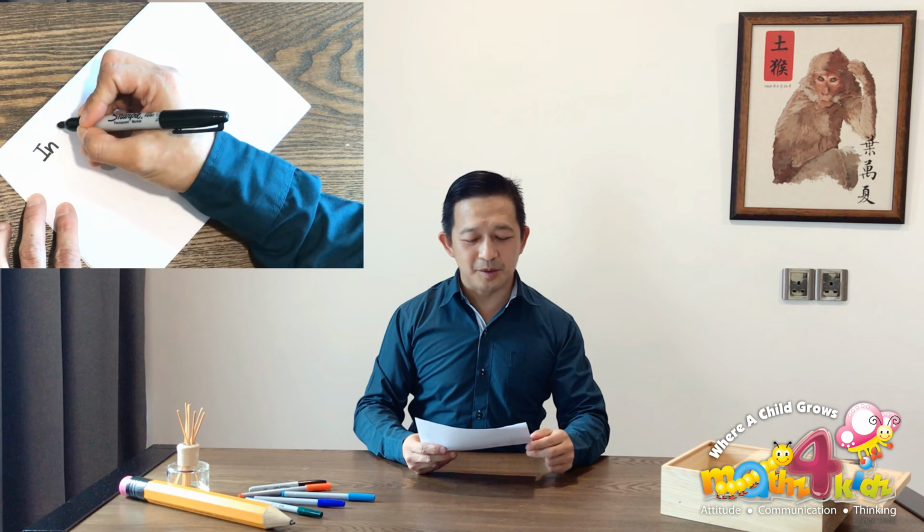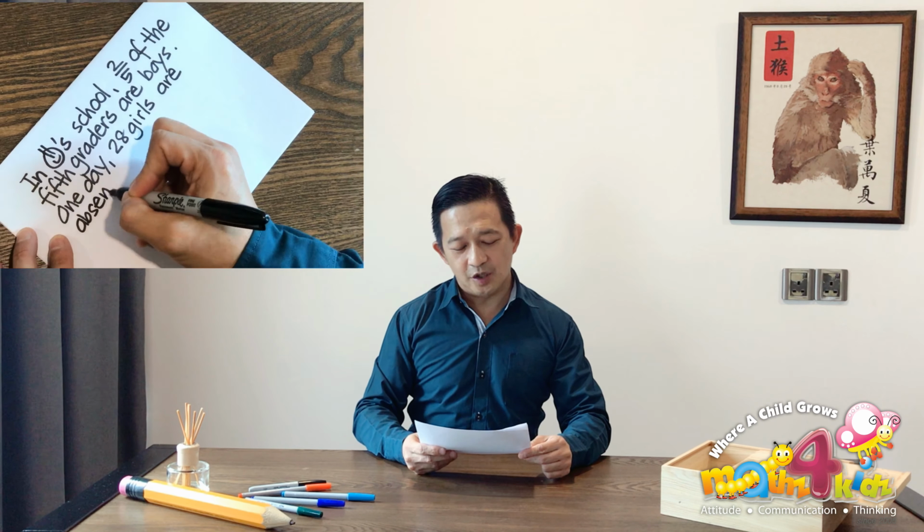In Spiky's school, 2/5 of the 5th graders are boys. One day, 28 girls are absent. 3/4 of the children who are present are boys. The question is, how many 5th graders are there in Spiky's school?